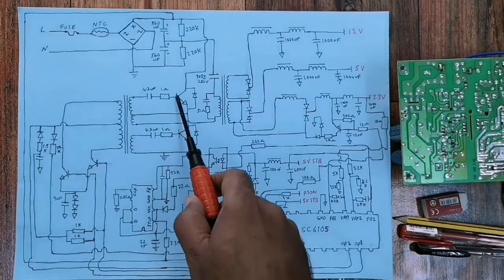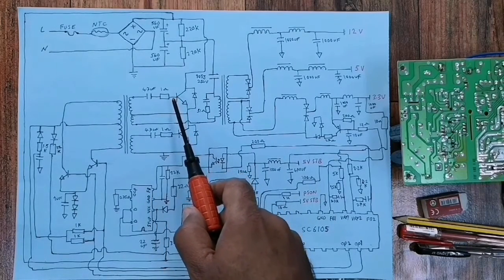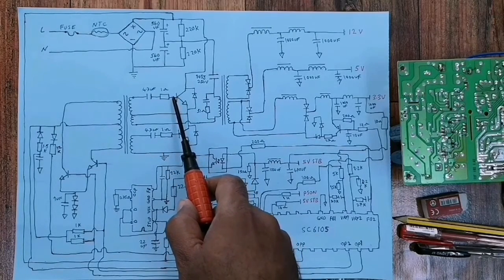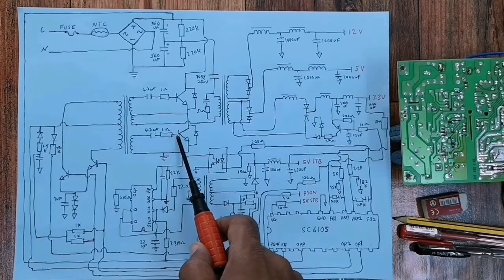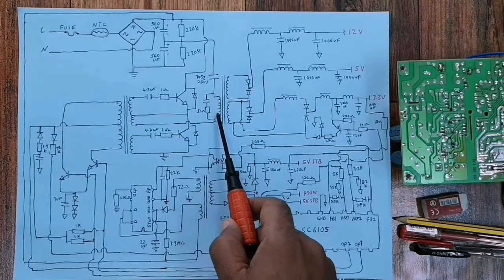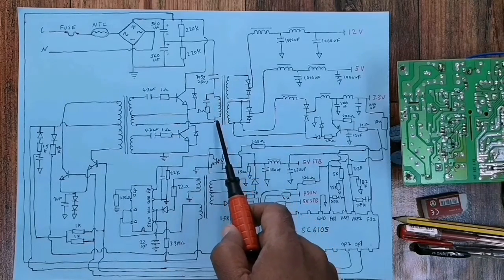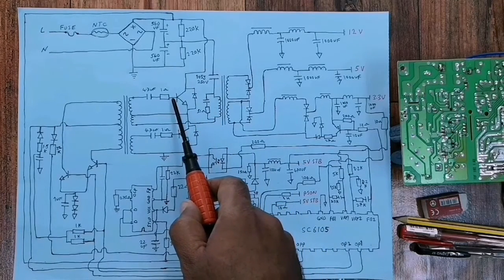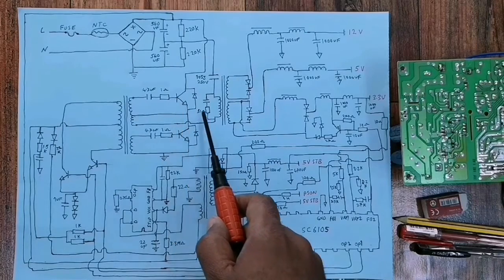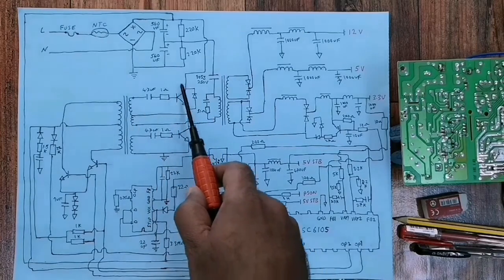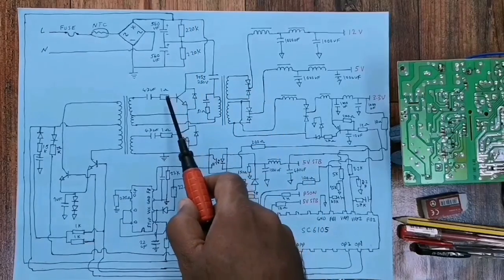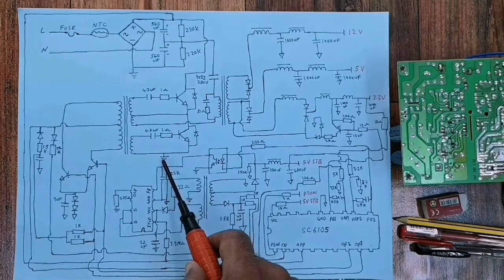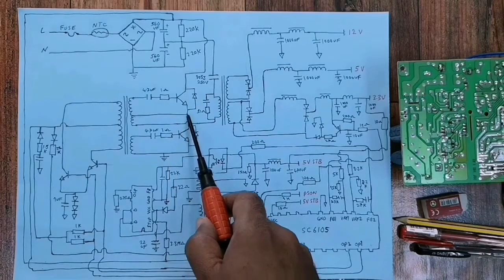These are the switching transistors working in an alternate way. When one is on, the other is off, to generate changing polarity voltage at the primary windings. When the top one is on, it will connect the transformer to plus, then it will go off, and then the second one will be on, which will connect the transformer to ground.